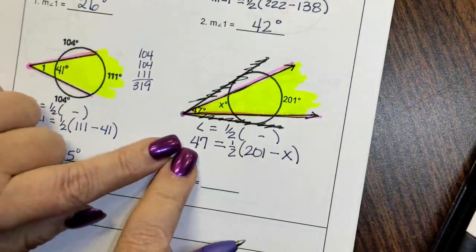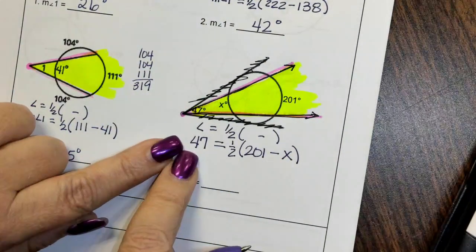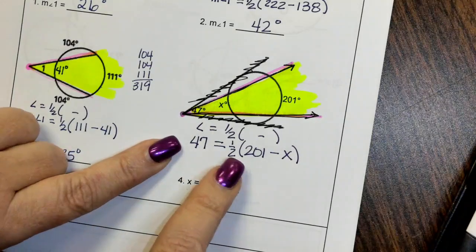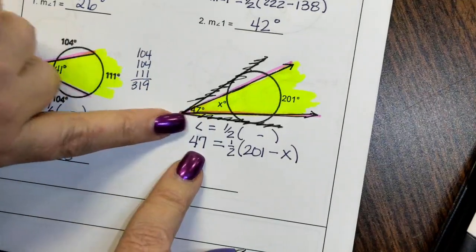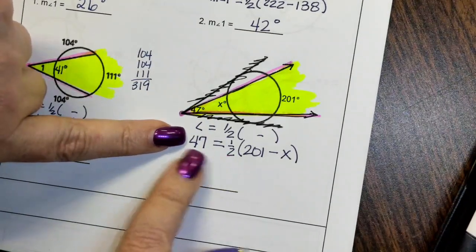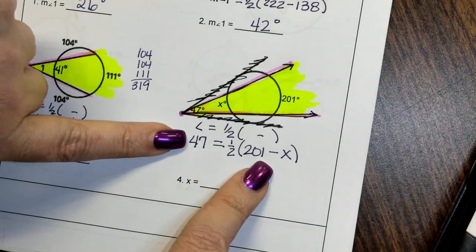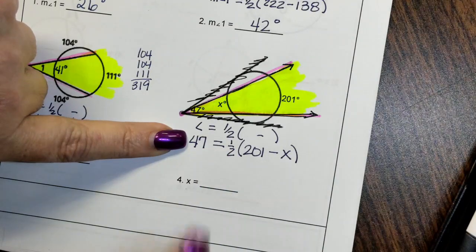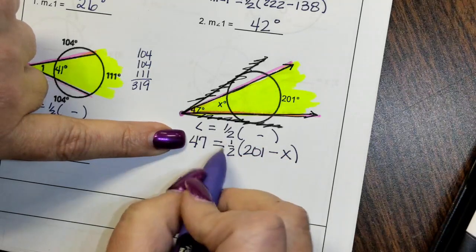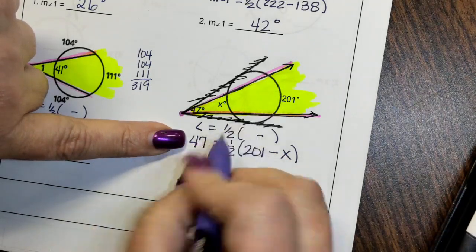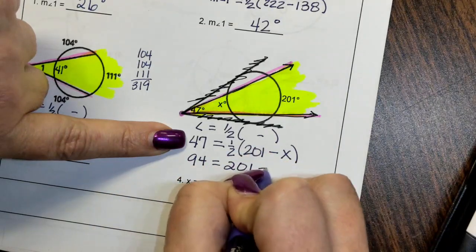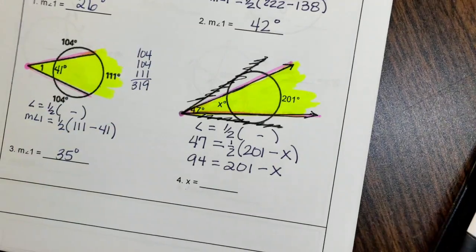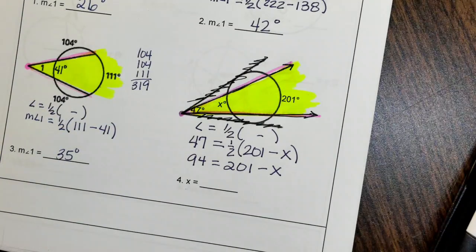Now, if 47 is half that, one easy way to deal with that 1/2, instead of distributing and having to do it that way, how about we just double this 47? If 47 is half of the difference, then the difference between them would be equal to 47 times 2. So we can multiply that 1/2 before we distribute it. So that means 94 is equal to 201 minus x. Much easier, right? That's a much easier problem to deal with.